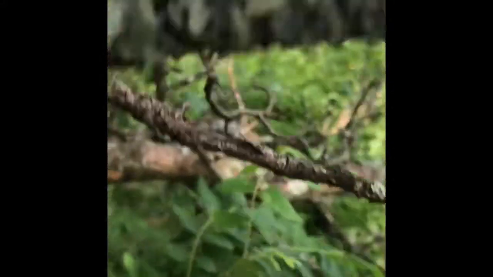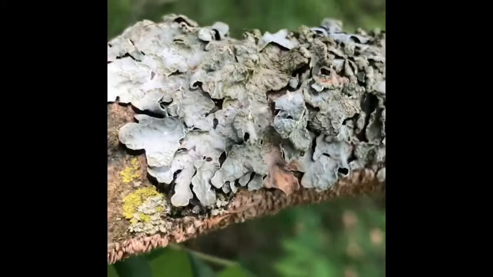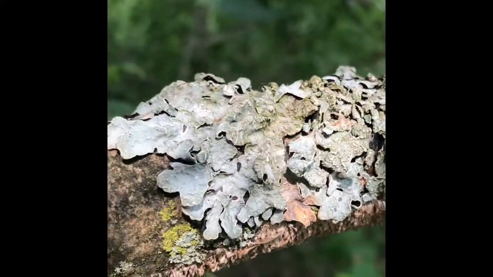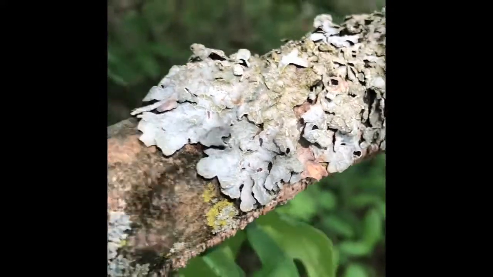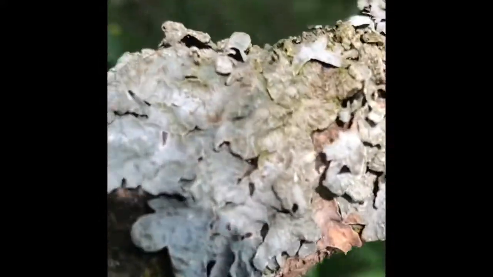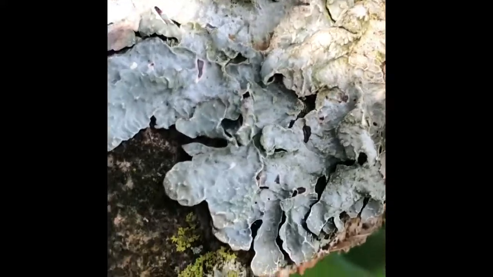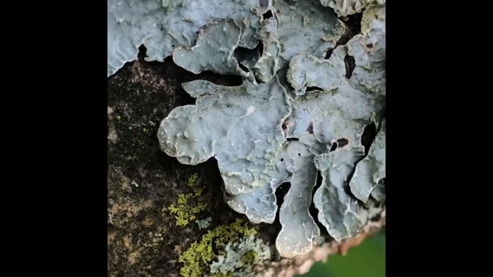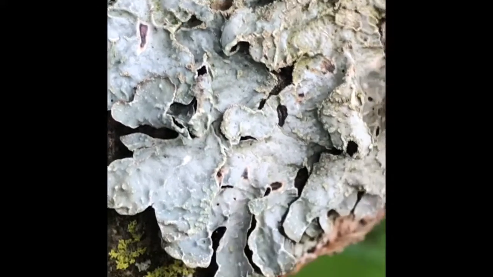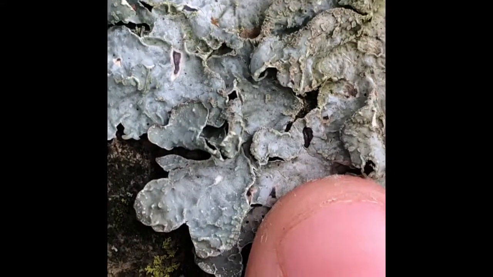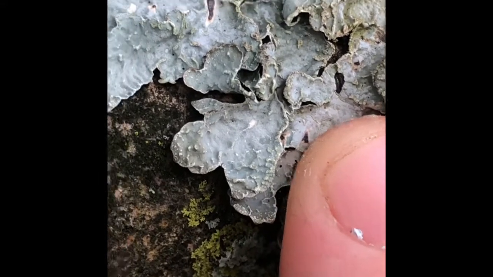Over here we have one called Parmelia, and it's pretty similar to the one I just showed you, the Flavoparmelia, but maybe you can tell in my video this one is a bit more gray. And then if I really zoom in, I can see that the lobes here are a little more square, and they have these structures called reticulations.